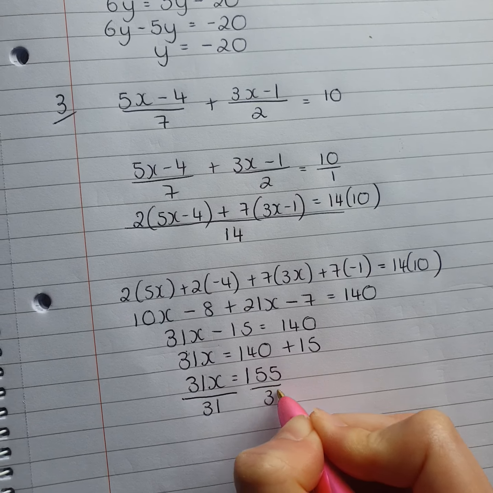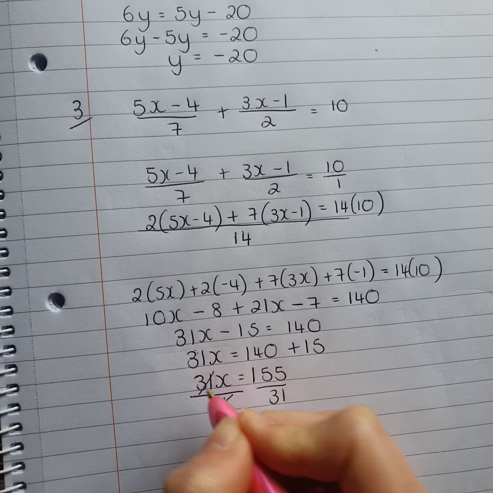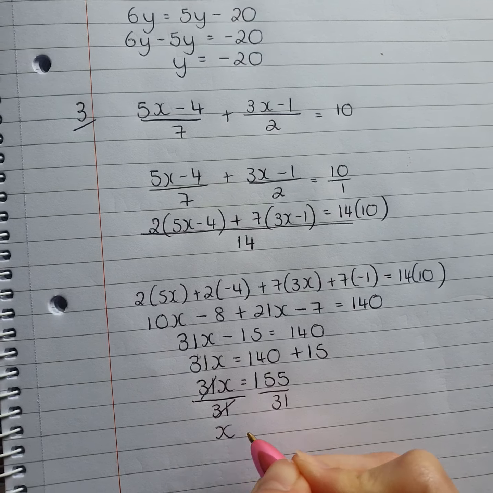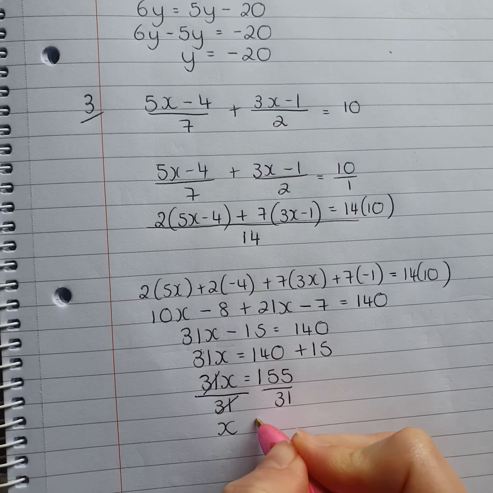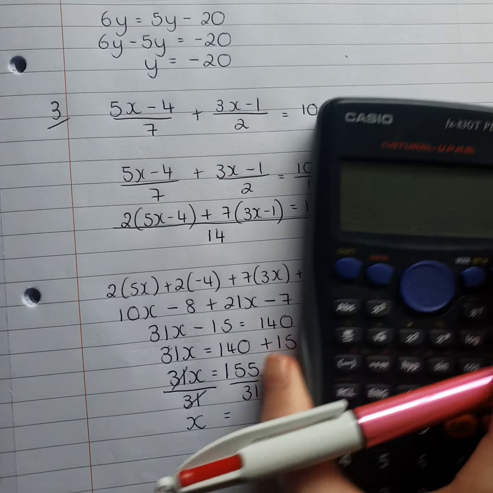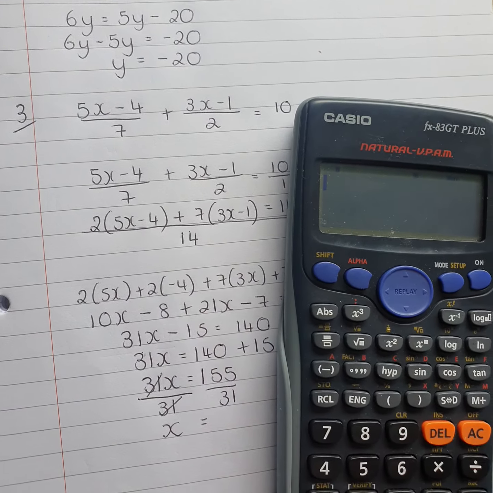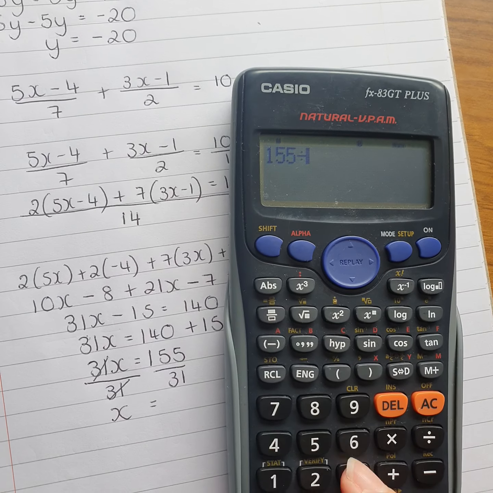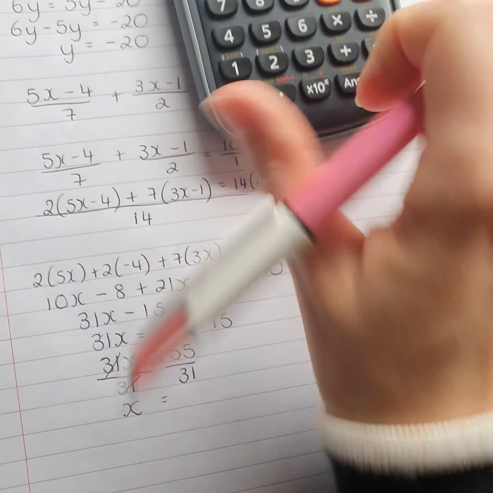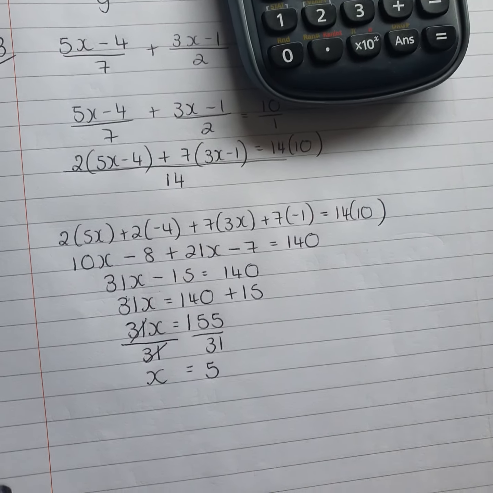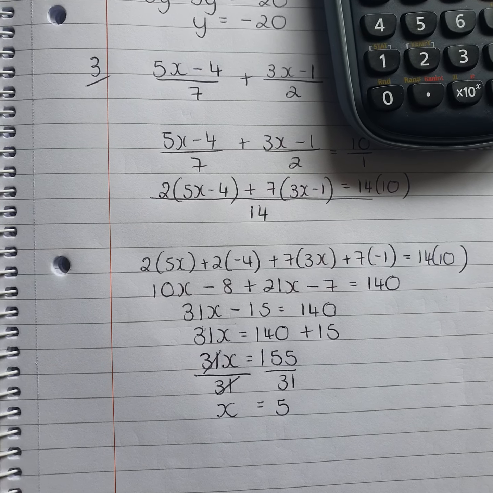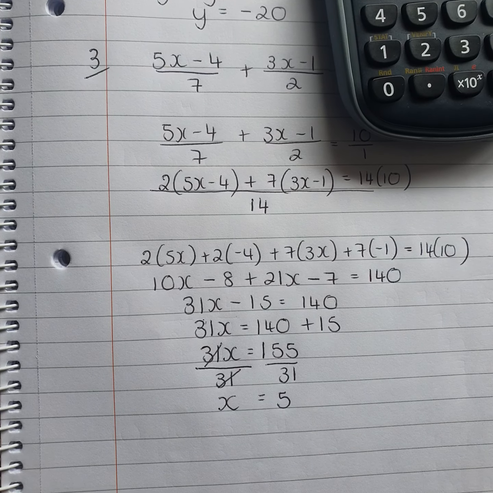So I'm dividing by 31 and dividing by 31. Always divide by whatever's in front of the x, or the y, or the a, or the b. Now, on your calculator, if you're unsure, which I'm a little bit unsure, but I think it could be 5, 155 divided by 31 is equal to 5. So x then is equal to 5 for that one. And I'm going to do one more example then.